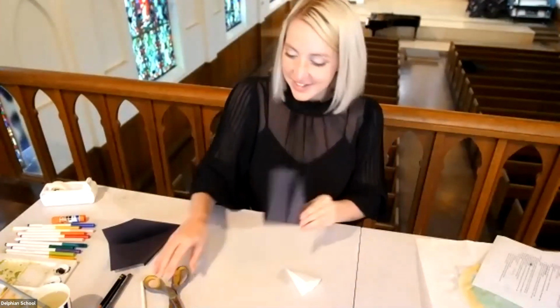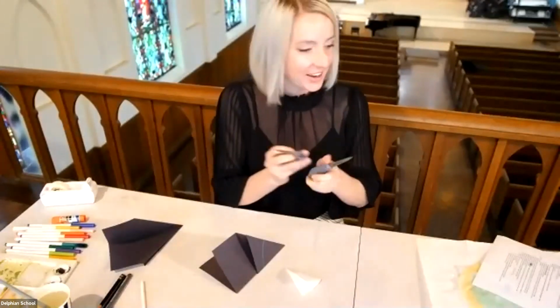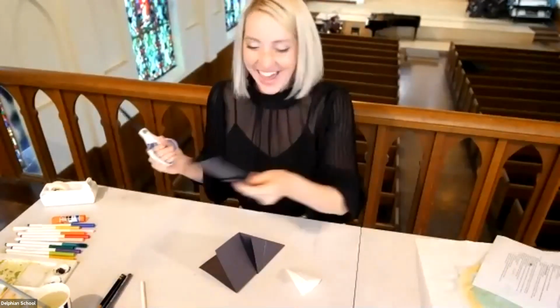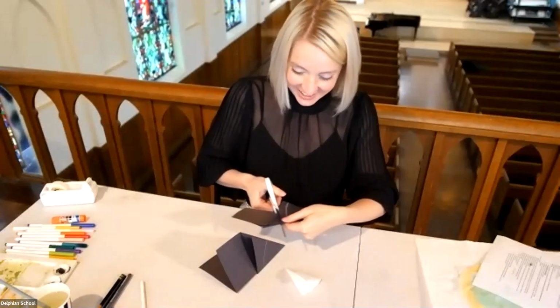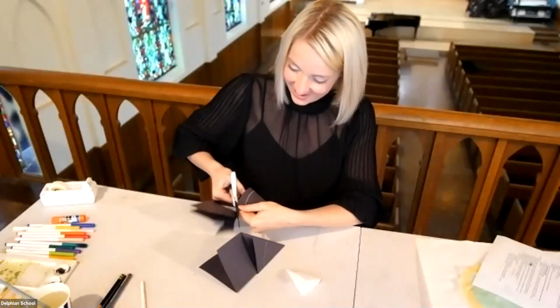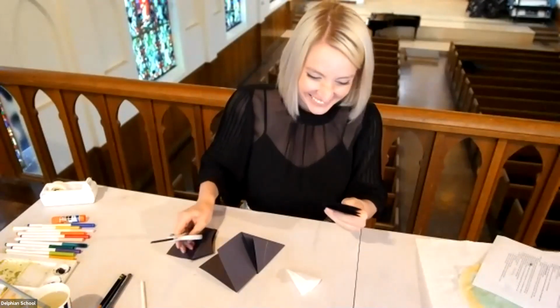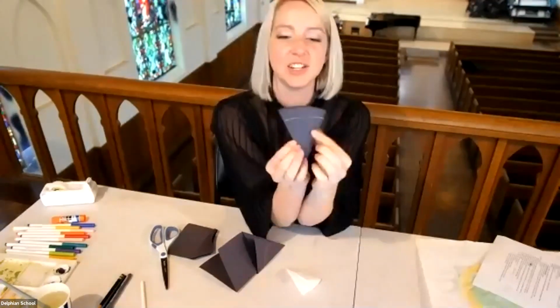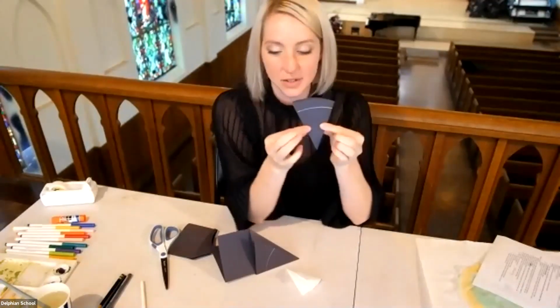Okay, so these scissors are gonna go over here now. Got some good scissors. And I am going to finish cutting. And huzzah, they did not break.